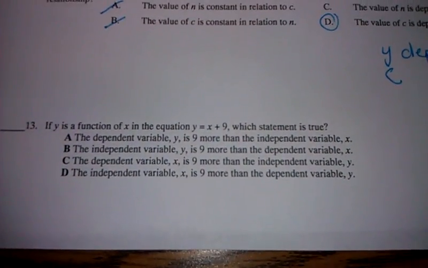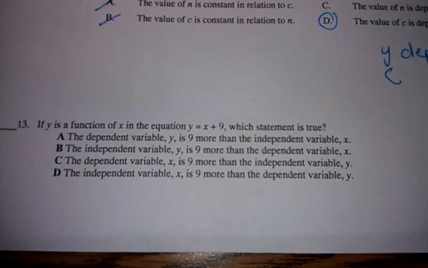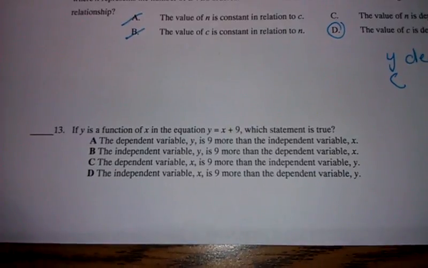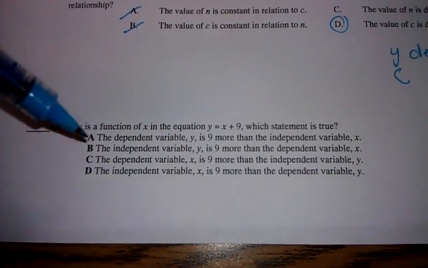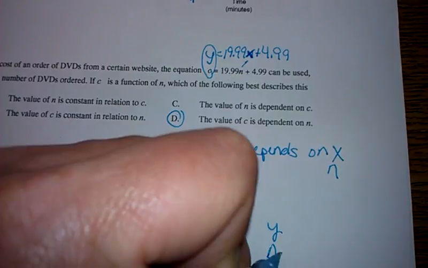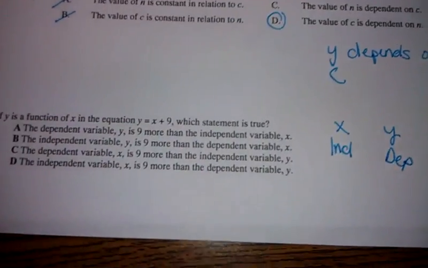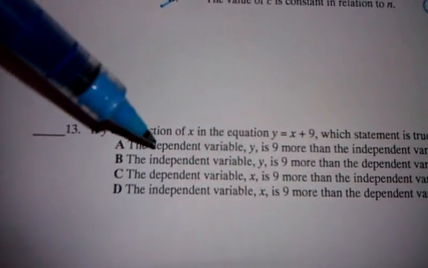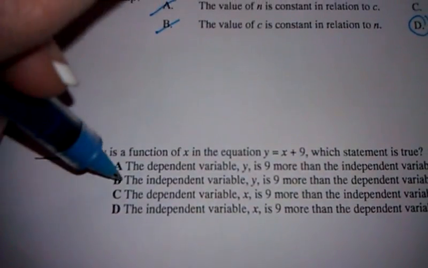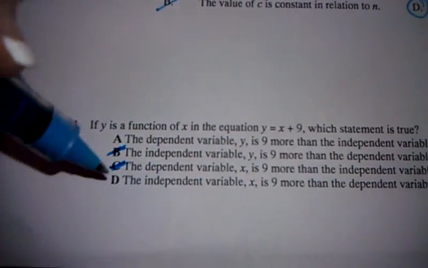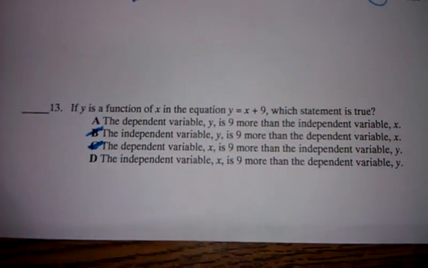Well, this one's kind of the same way, but we're talking about dependent and independent. If Y is a function of X in the equation Y equals X plus 9, which statement is true? The dependent variable Y. Okay, I need you guys to remember that X is the independent, Y is the dependent variable. So let's start here. Dependent variable Y. Yes. Independent variable Y. Nope. Dependent X. Nope. We just said that was the independent. Then it says independent variable X. Okay, that could be true.